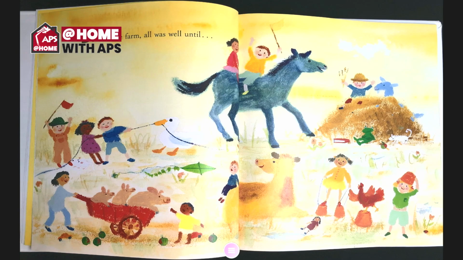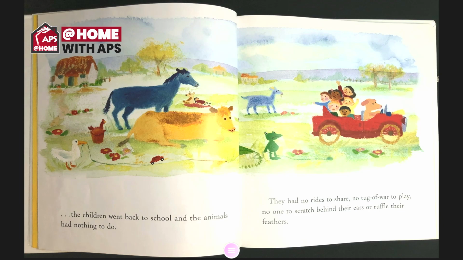Down at the farm, all was well until the children went back to school and the animals had nothing to do. They had no rides to share, no tug of war to play, no one to scratch behind their ears or ruffle their feathers.